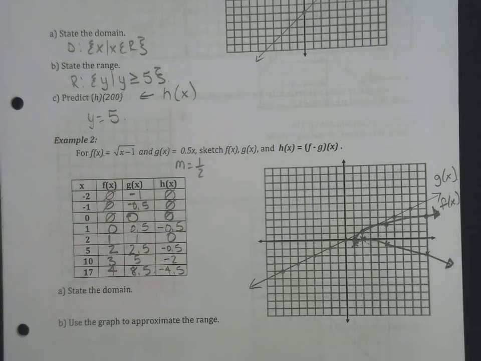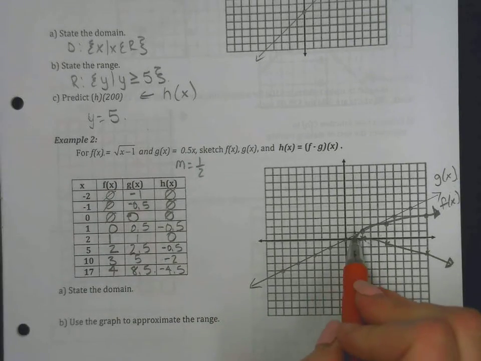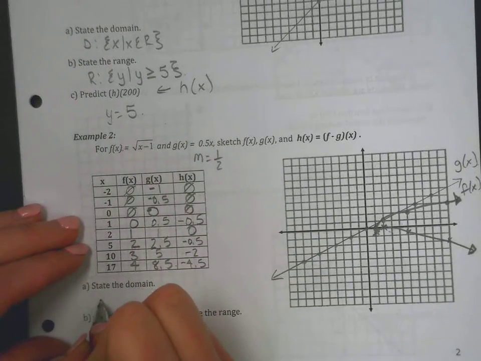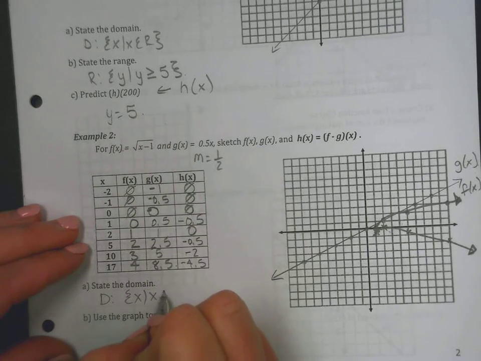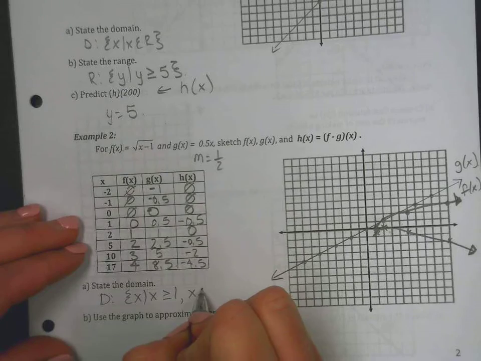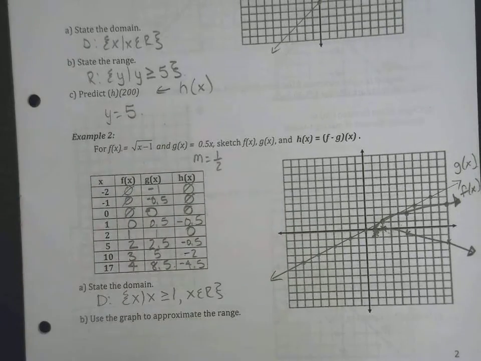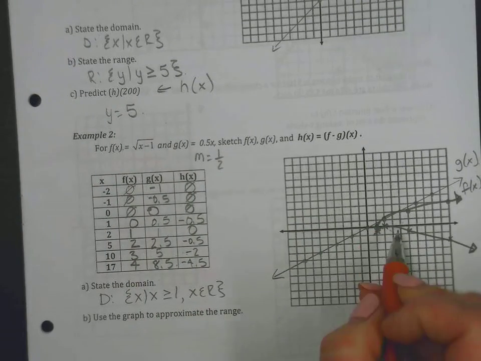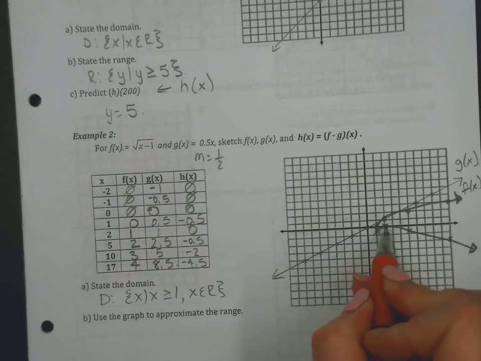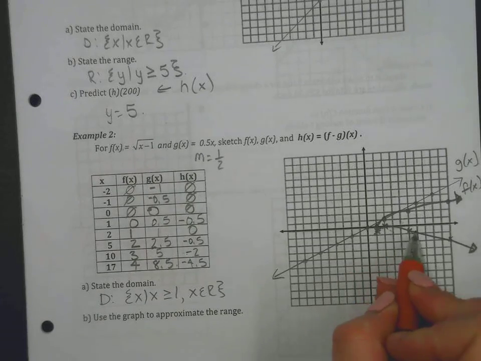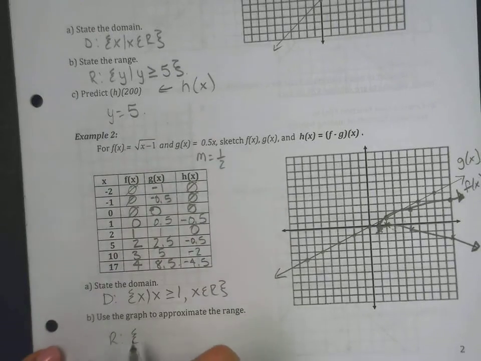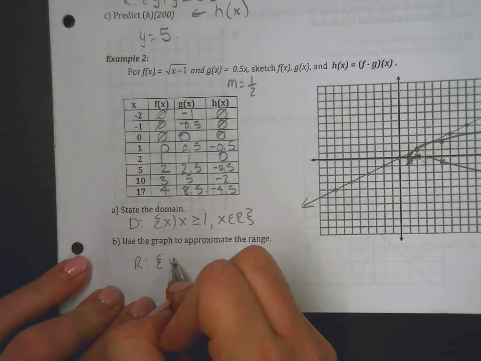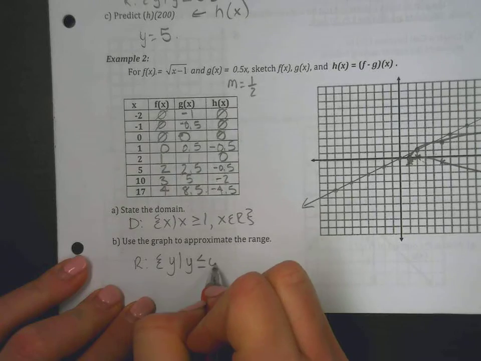State the domain of the graph. So the domain of our graph starts at 1, where x can equal 1, and x belongs to the reals. Looking at our graph, for the range, the highest point looks like it's going to be at 0, and then the graph is decreasing from there. So y is going to be less than or equal to 0.